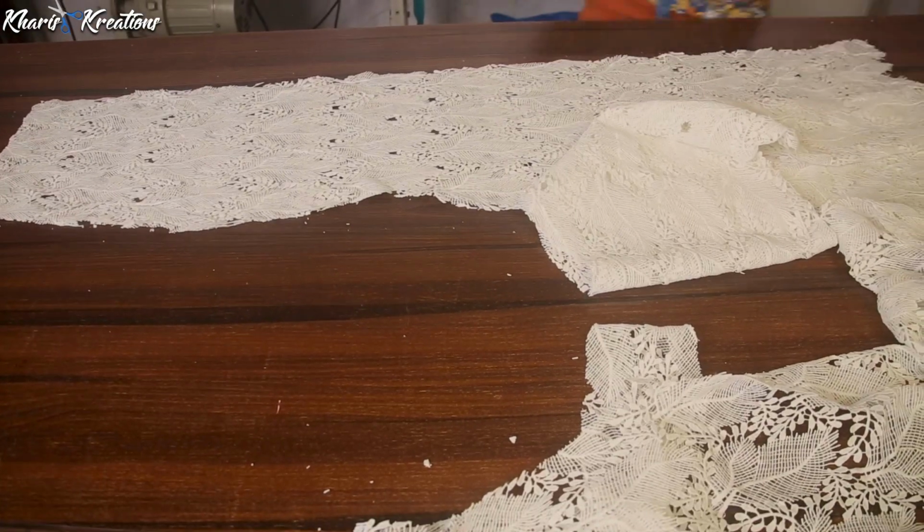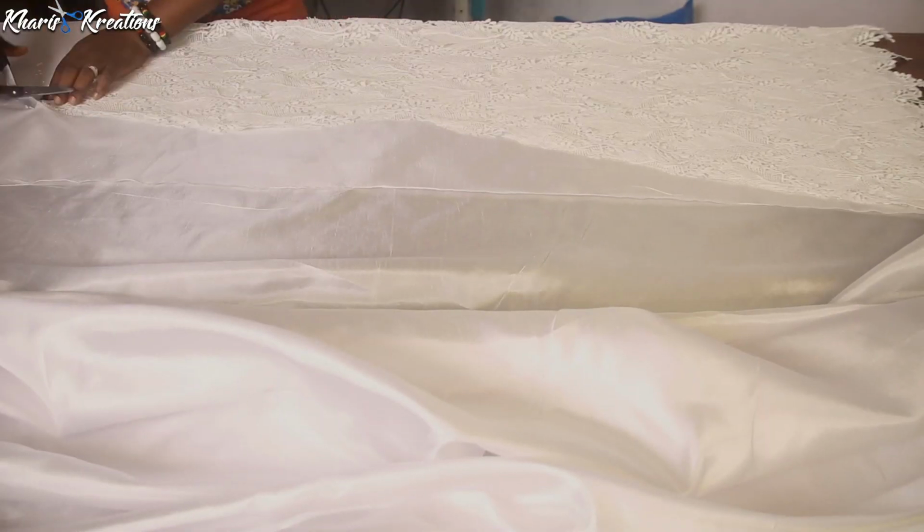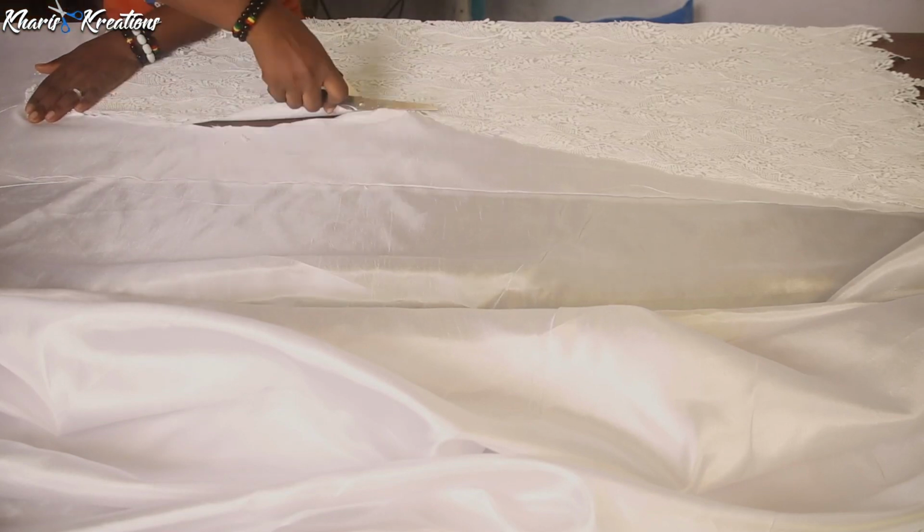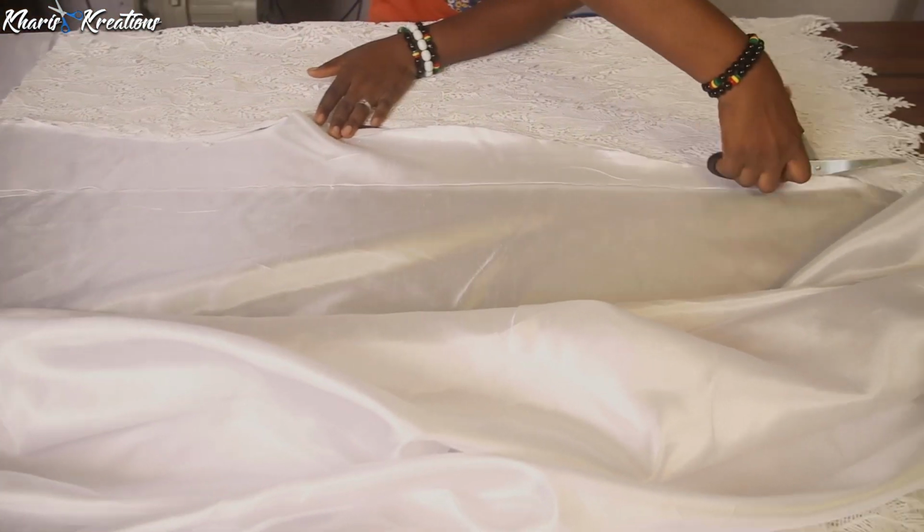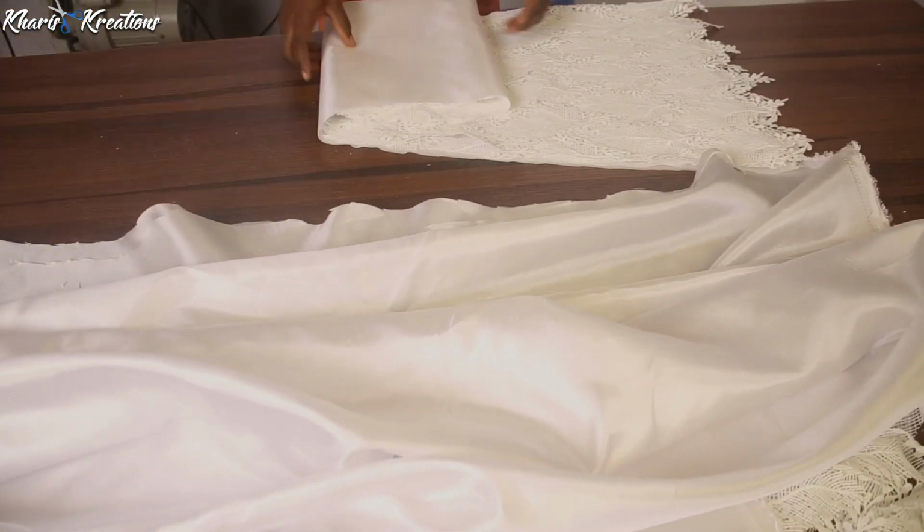Next, we're going to be cutting the lining. So all you need to do is place your fabric to cut. You cut for the front, you also cut for the back.